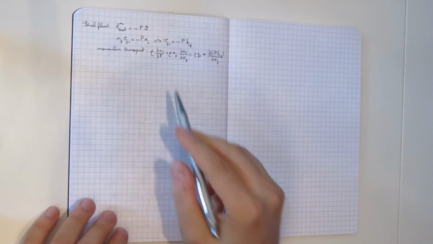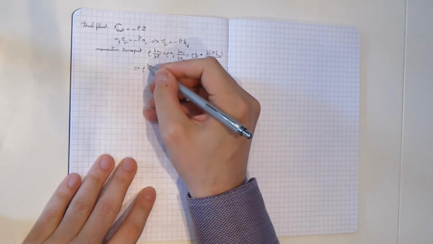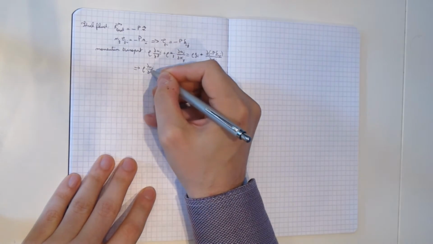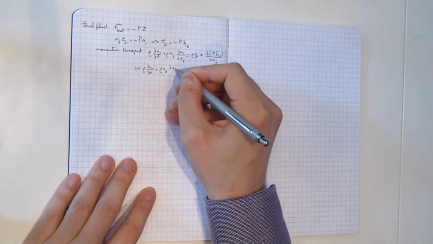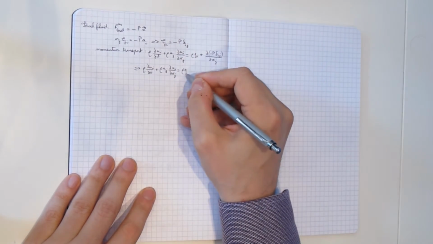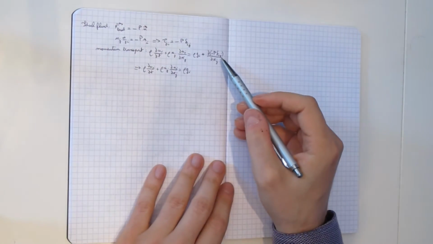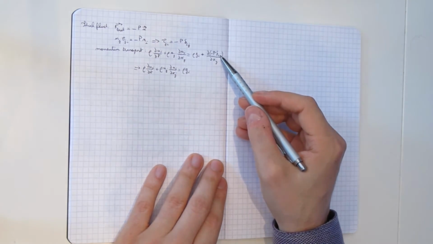These terms remain the same, so that's rho dui over dt plus rho uj dui over dxj equals rho gi. And effectively, delta is 1 only if i equals j.